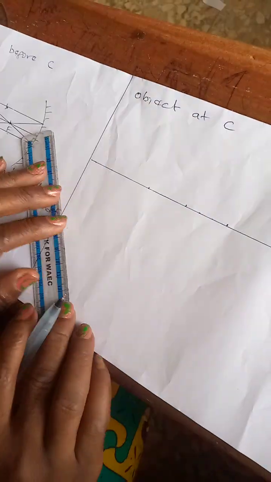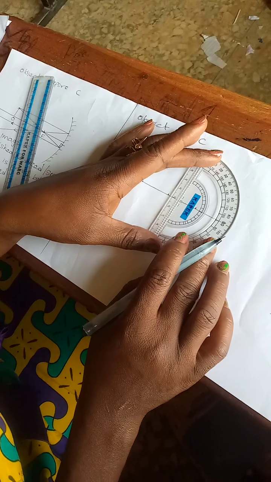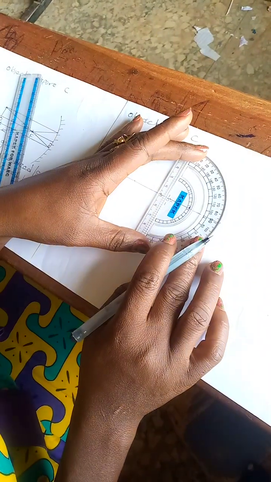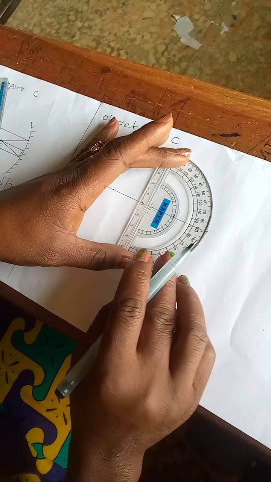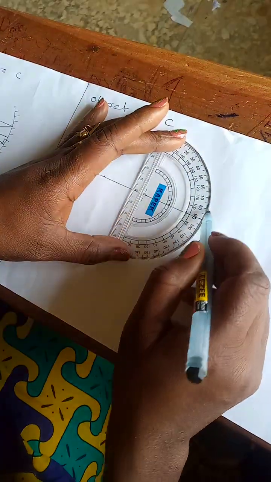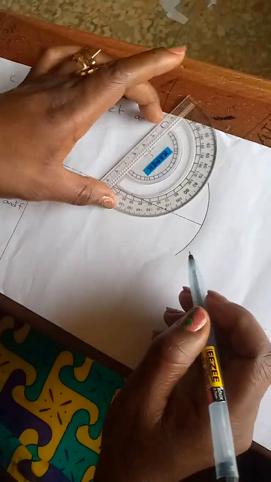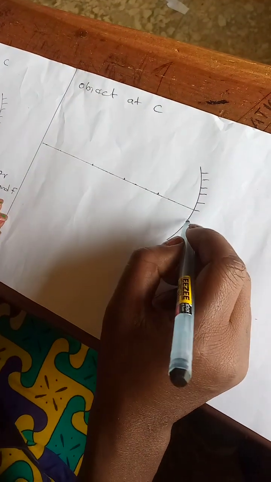I use my protractor to make my spherical mirror. At that point, I have marked 3 centimeters. You can see the point here. Make sure you have it on the point. So shade it so it represents a proper mirror.